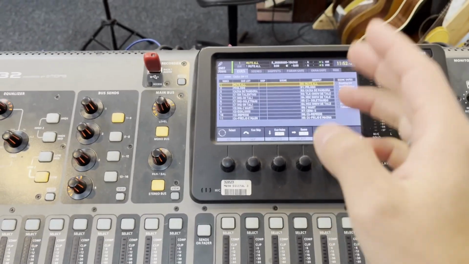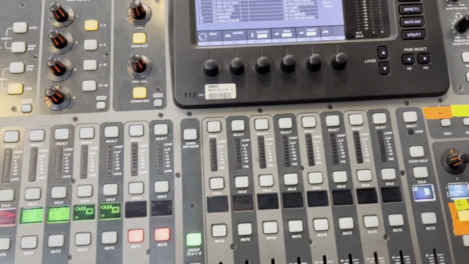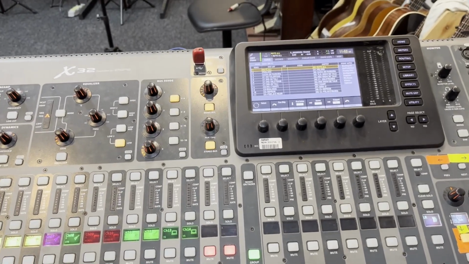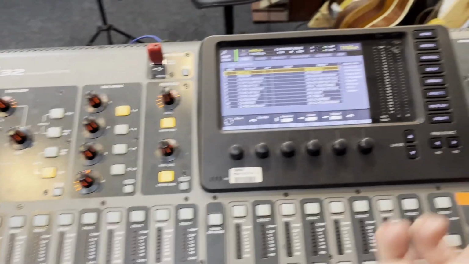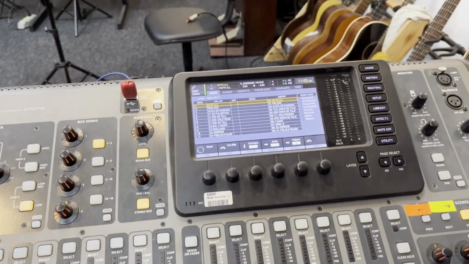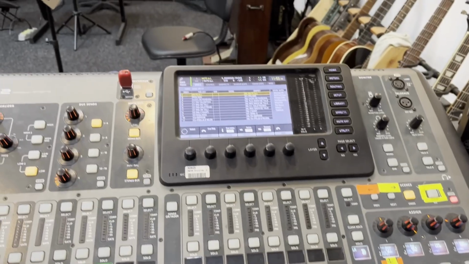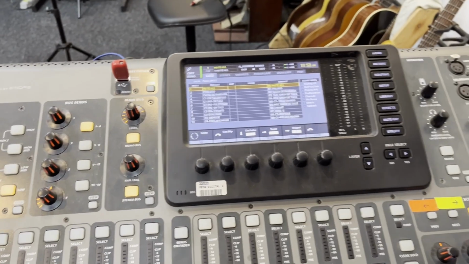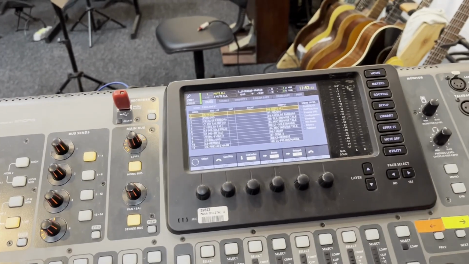The difference is the scene will load all the parameters that you put on the desk and the mixer, and will change every parameter. And the snippet will save only a few parameters that you choose. Like if you want to choose an EQ on the channel 17, you can EQ only this channel and then load the snippet for that channel, and it will only change the channel 17 EQ, right?